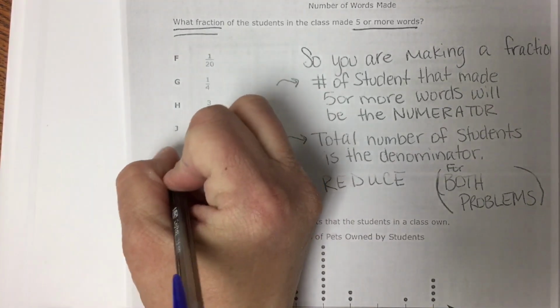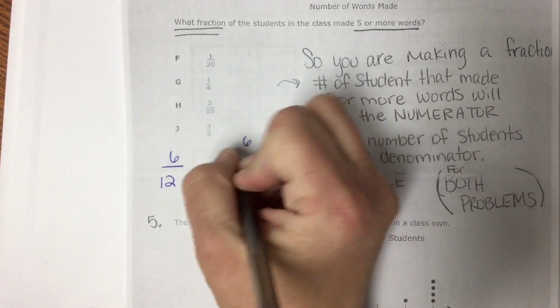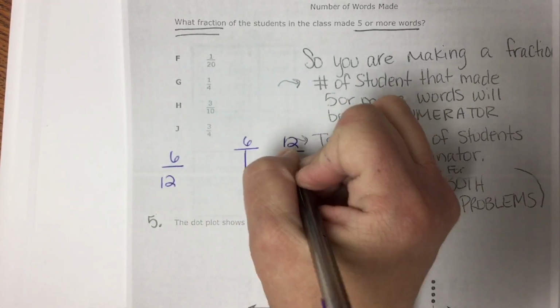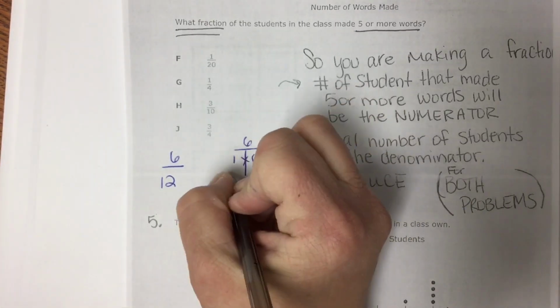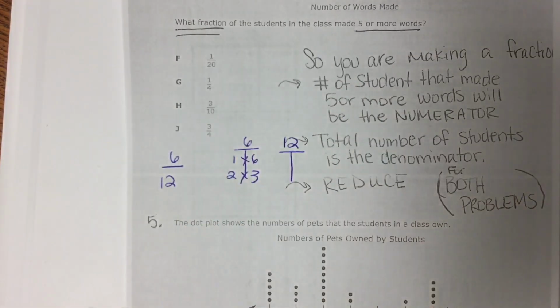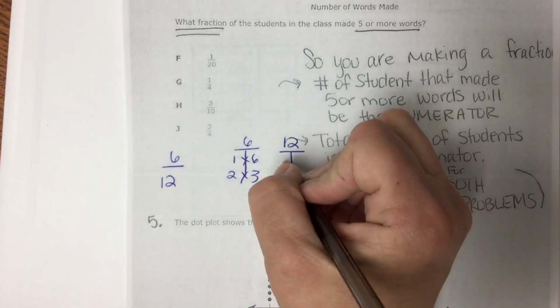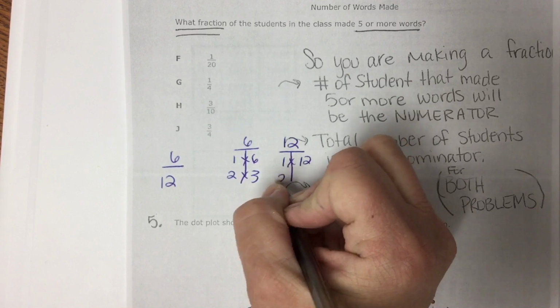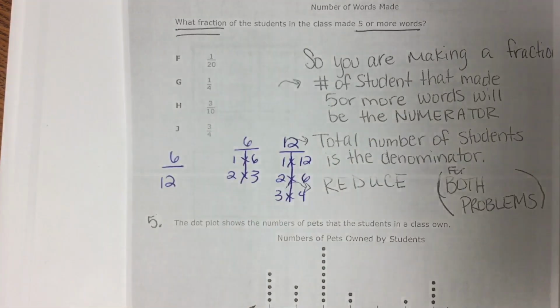Okay, so I have 6 over 12. You're going to do a T-chart for 6 and a T-chart for 12. And this is not the answer. I just made this number up. 1 times 6, 2 times 3. Remember, the T-chart tells you which numbers multiply together to get the number on top. 1 times 12, 2 times 6, 3 times 4.